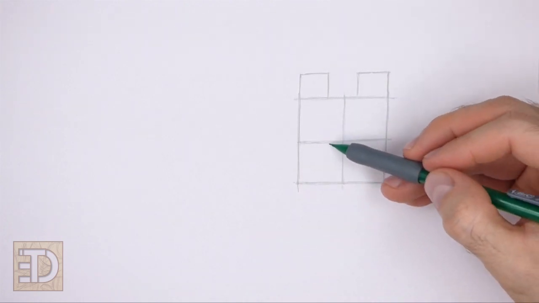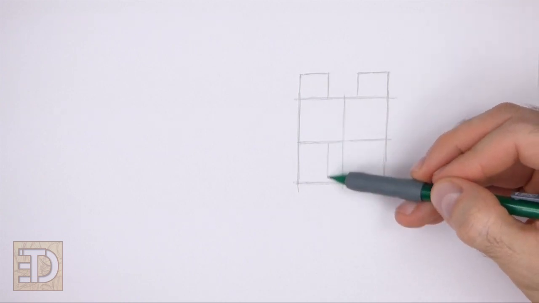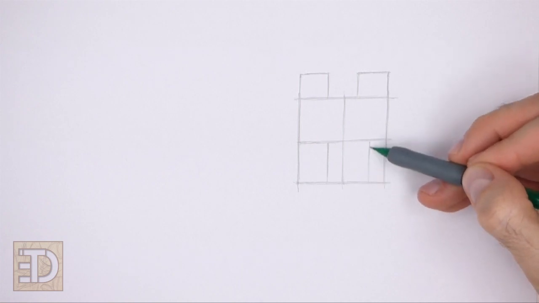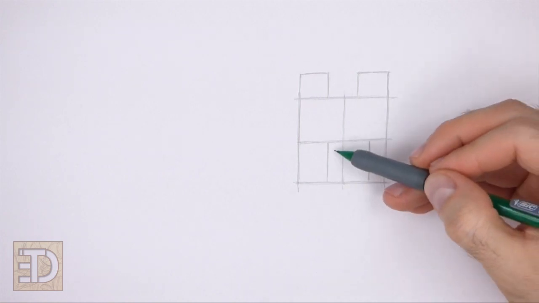On the lower half of the head, to the left of the vertical line, draw a short line for the first part of the muzzle. And then farther to the right of the vertical line, draw another short line to complete the shape of the muzzle.